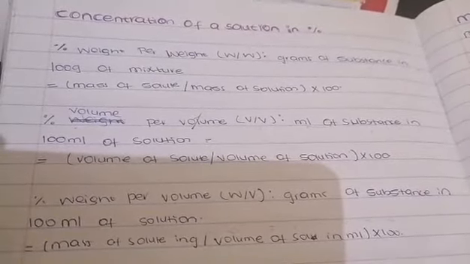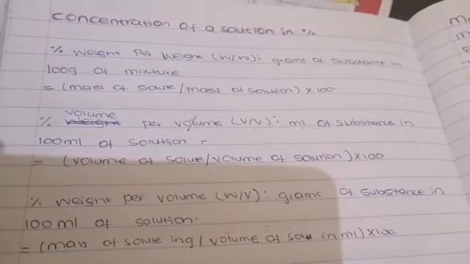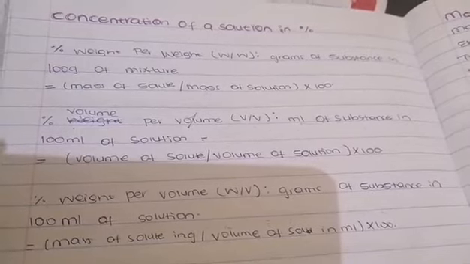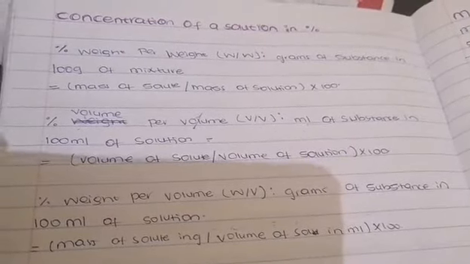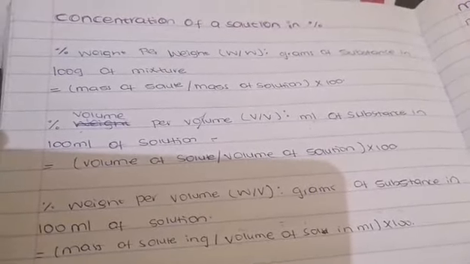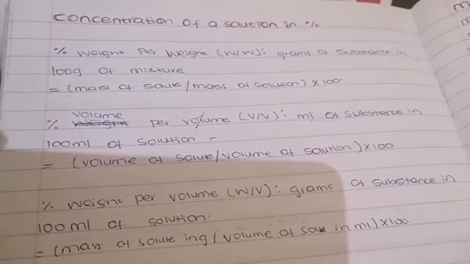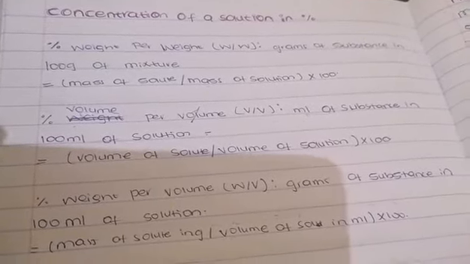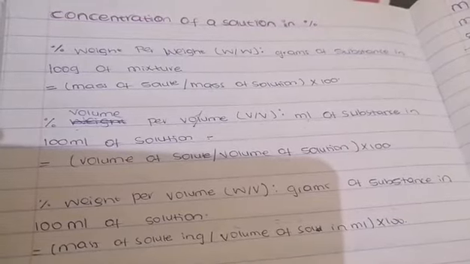Okay guys, the other thing that I want you to note is this one, the concentration of a solution in percentage. So this one is when we are dealing with percentages. So if you check here, weight per weight is W by W, which is grams of a substance in 100 grams of a mixture. So here we're dealing with weight of each.